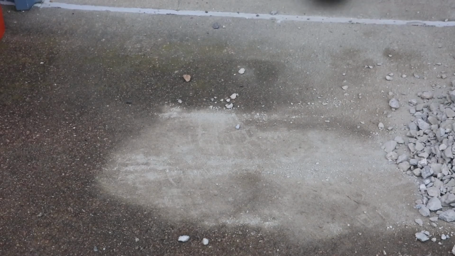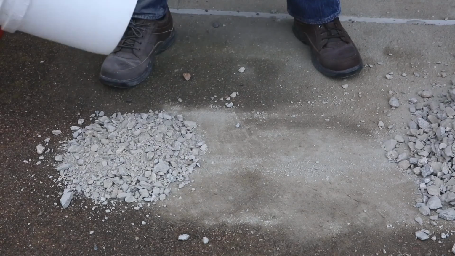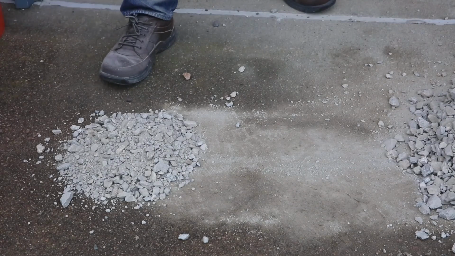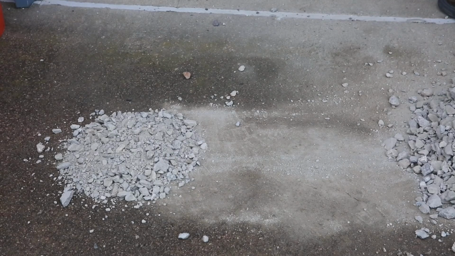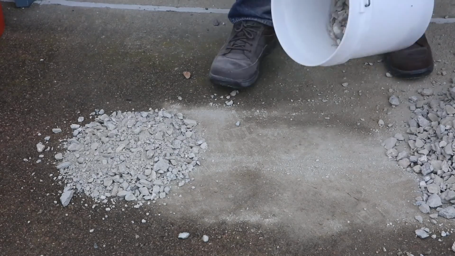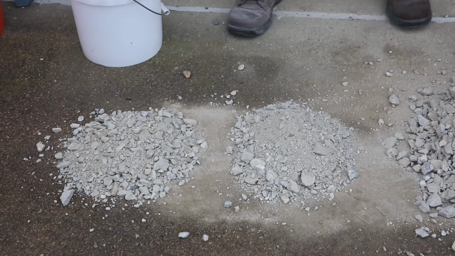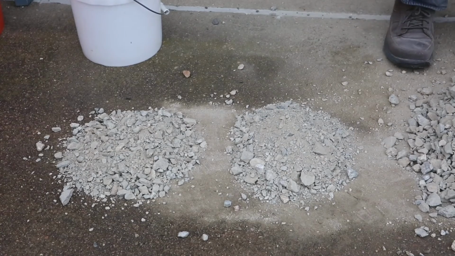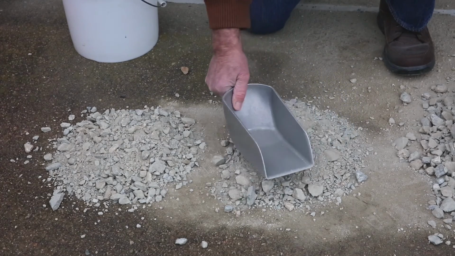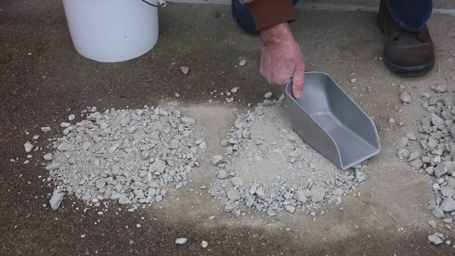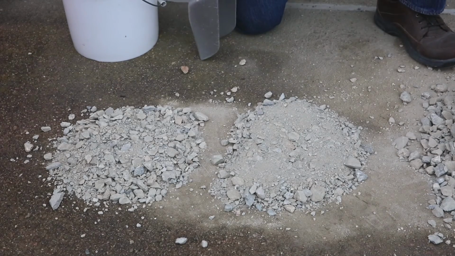Okay, my first truck arrives on the job site and dumps. Looks kind of coarse. Here comes my second load. And then they spread it out on the job site. And that's what they get.